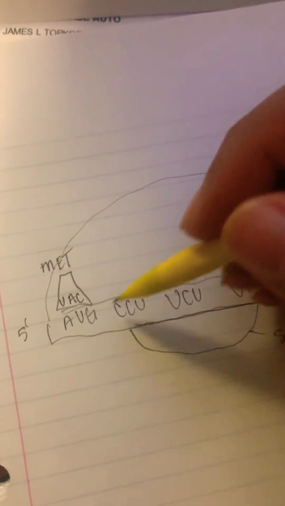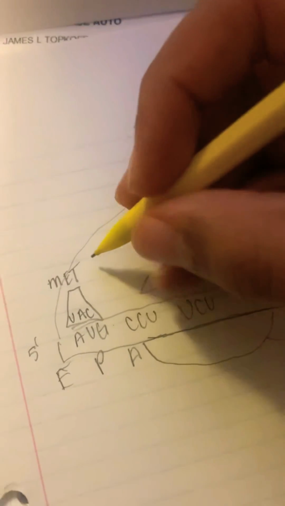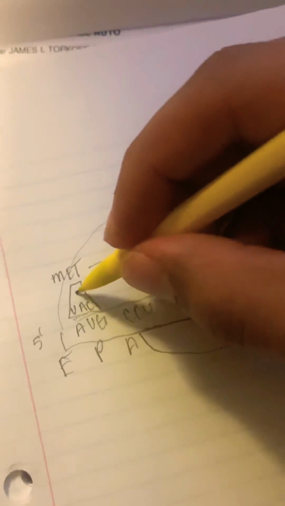And so as this moves along, I guess we should add that this will be our P group, A group, E group. As it slides down, the next amino acid will enter and connect itself to the methionine. This tRNA will actually exit the ribosome, leaving just the methionine.